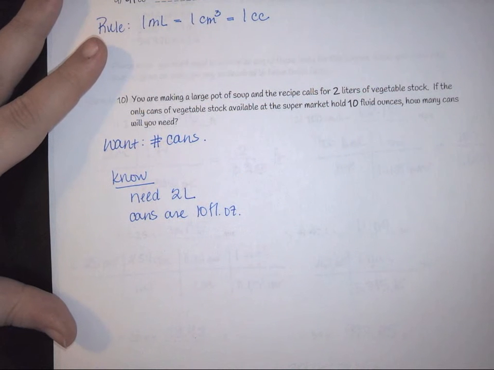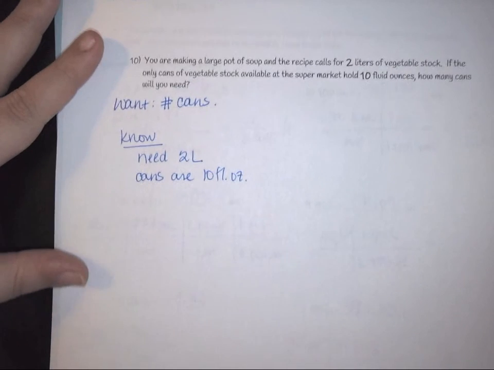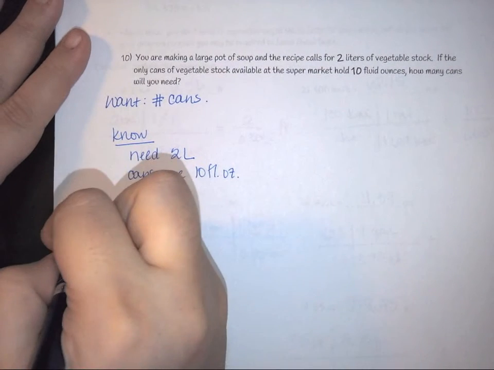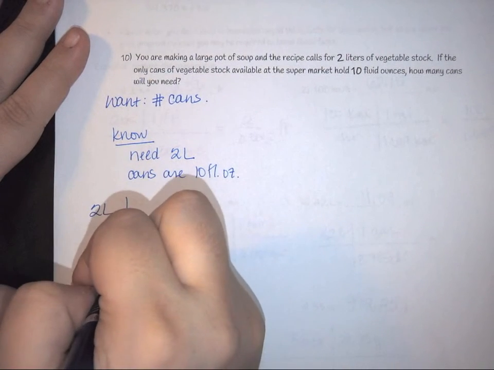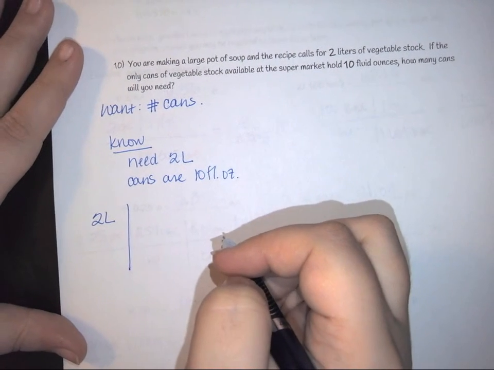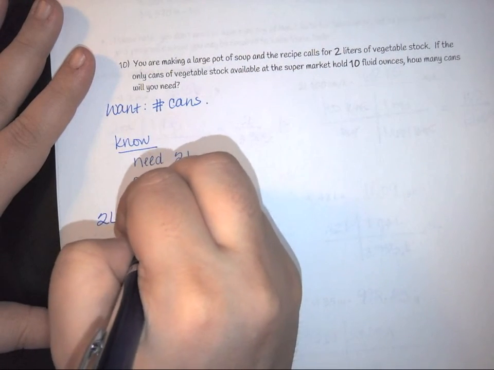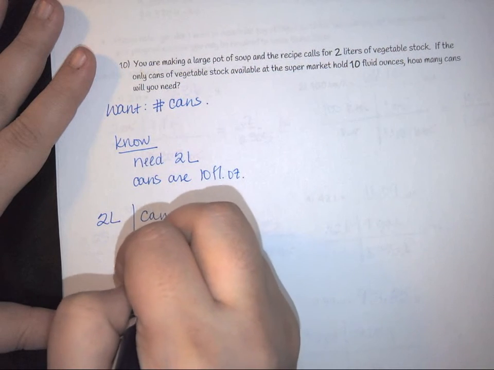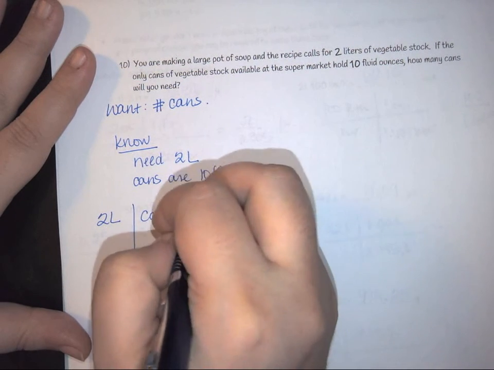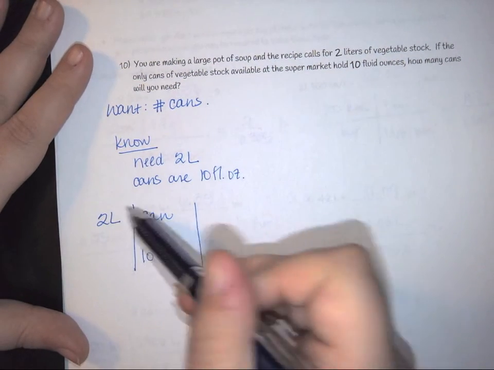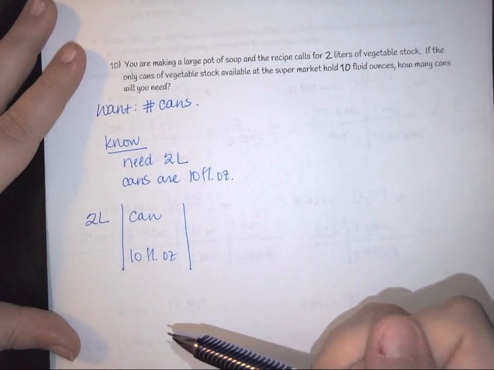So in other words, I have to figure out how many cans by getting rid of all of my units. So I'm going to start with my 2 liters. And then I also know that my cans are 10 fluid ounces, so each can is 10 fluid ounces. Now I need to work to get rid of my liters.